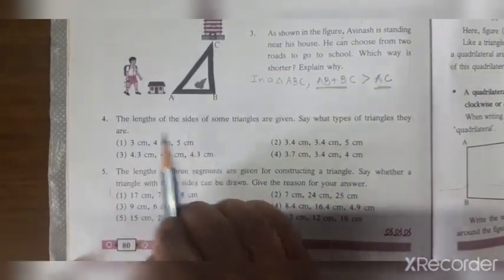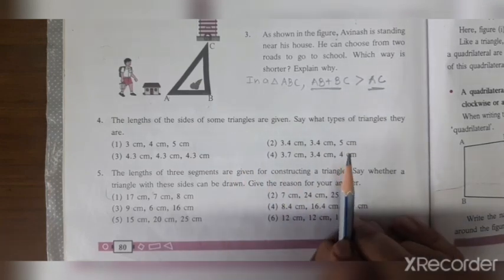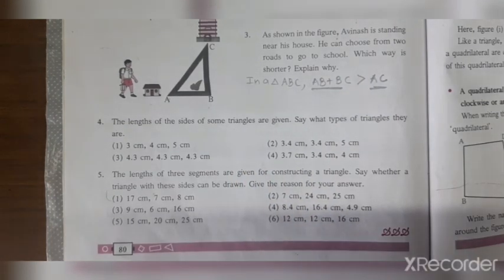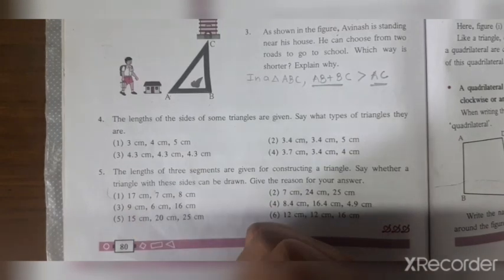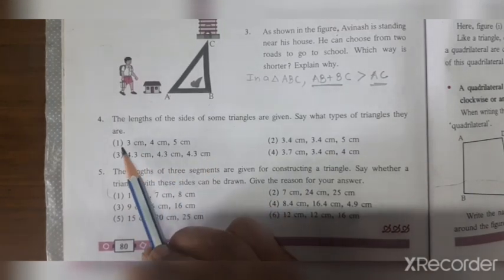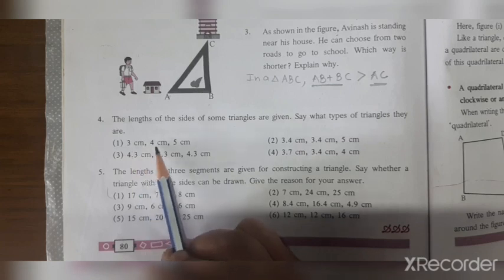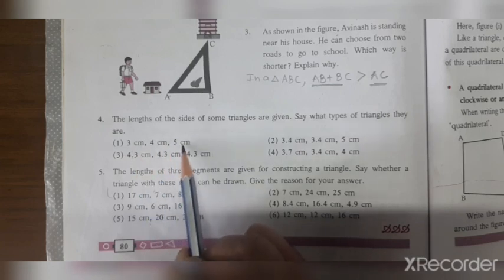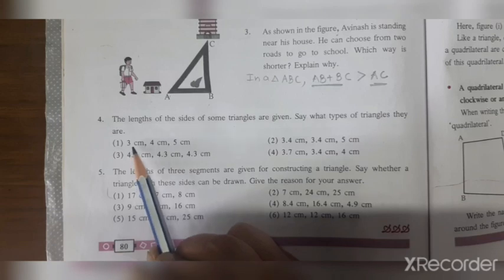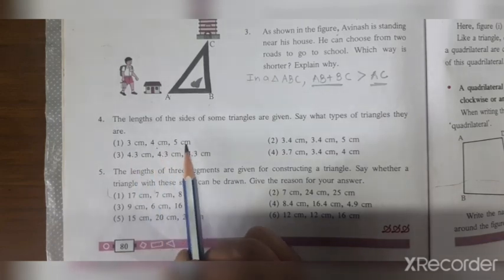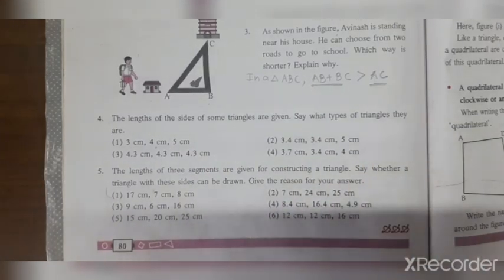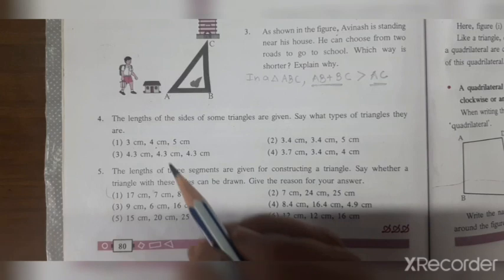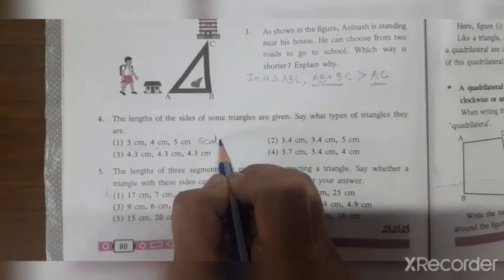Now the fourth sum, the length of the sides are given and we have to say which type of triangle. So based on the sides, because they have given us the sides. Here they have not shown the figure, they have not even shown the signs on the figure. They have straight away given the lengths. Now in this first example, the length of the three sides of a triangle are all different. One side is 3 centimeter, other side is 4 centimeter, and the third side is 5 centimeter. When the length of all the three sides of a triangle are different, then it is a scalene triangle.